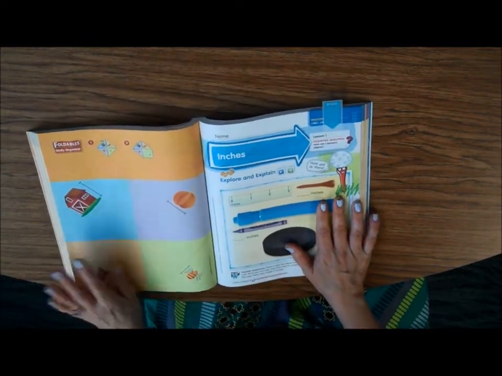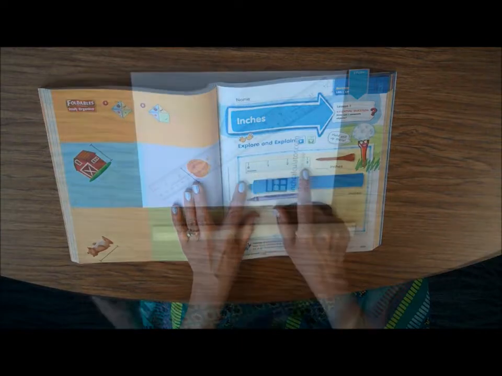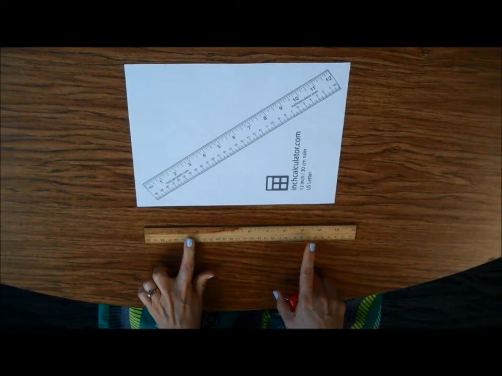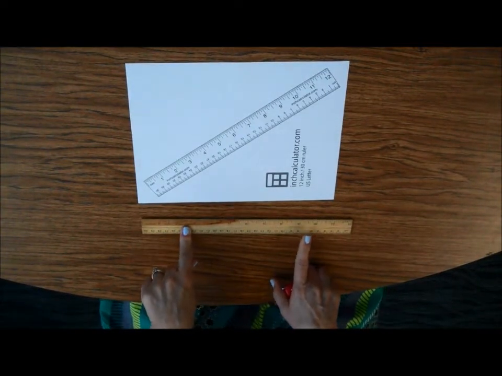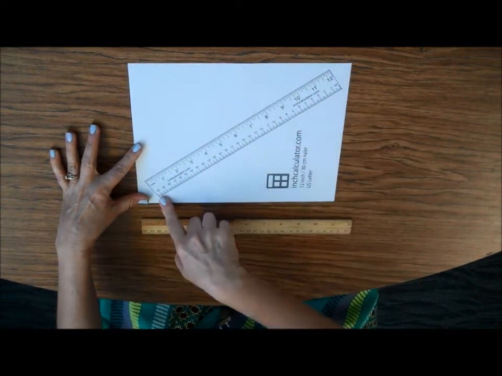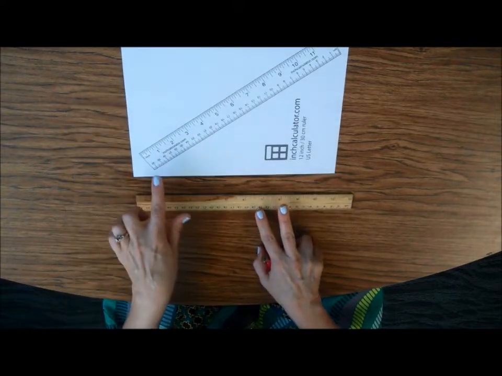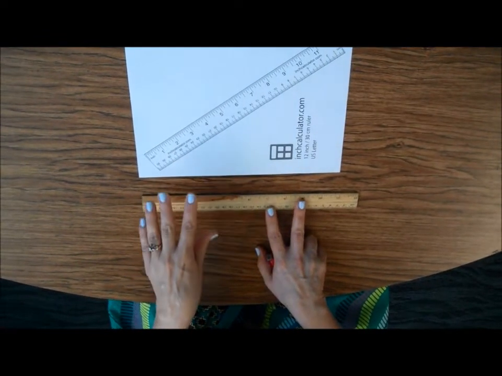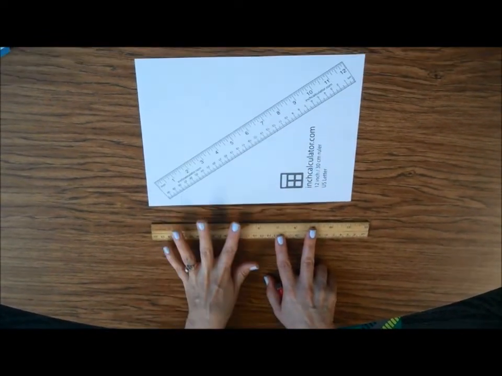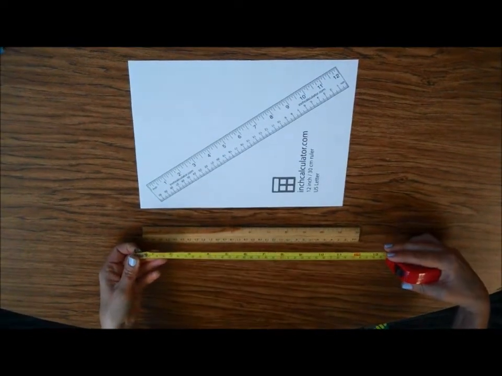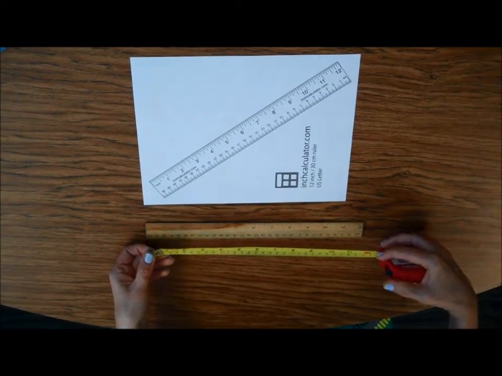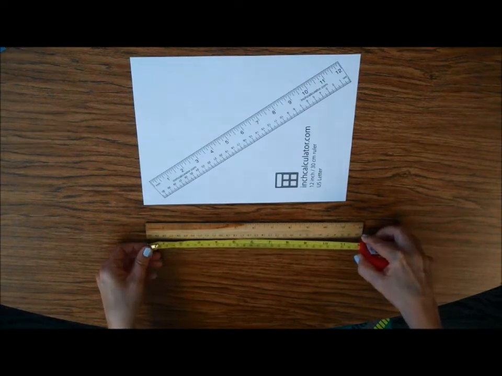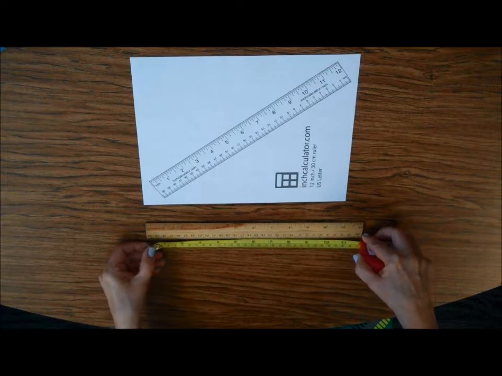Now, in your packet, you're going to see a paper ruler. I included it that you can use if you don't have a real one. If you have a real ruler, go ahead and use that. But if not, you can cut out the paper ruler and use that. Another thing, we're going to be measuring in inches tomorrow and the next day. This week, we're using inches. Okay, you might have a tape measure like this. This is also the same thing. Okay, 1 foot is 1 ruler. So you can see that using a tape measure would be the same thing.